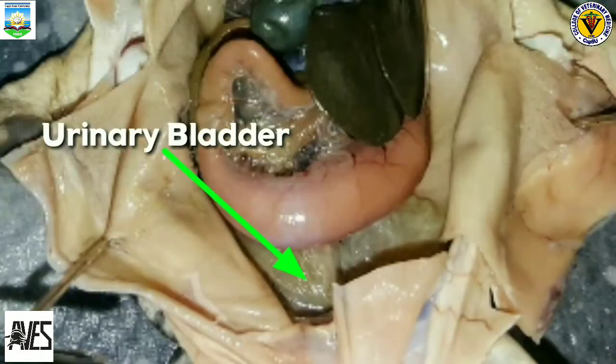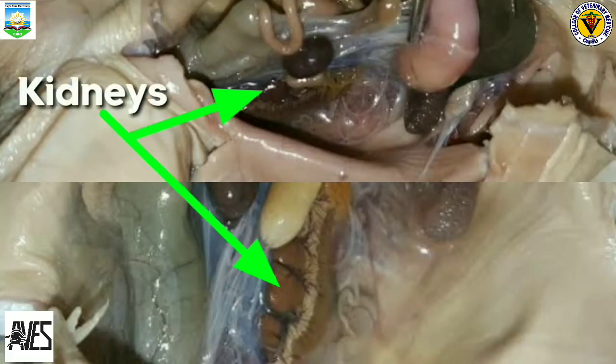This is the urinary bladder of a frog, attached to the ventral wall of the cloaca, the organ that collects and stores urine until release. The amphibian urinary bladder is a bilobate, highly distensible and vascularized sac that stores fluid for use during periods of water stress. These are the kidneys of a frog.